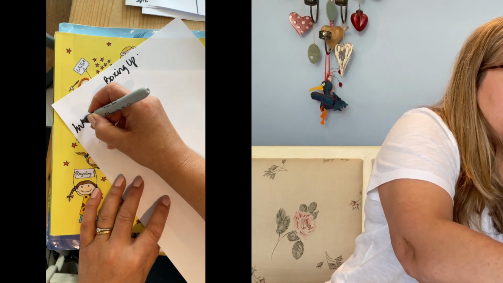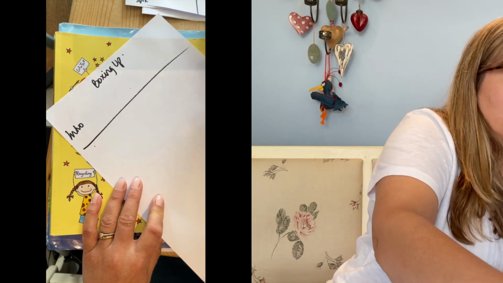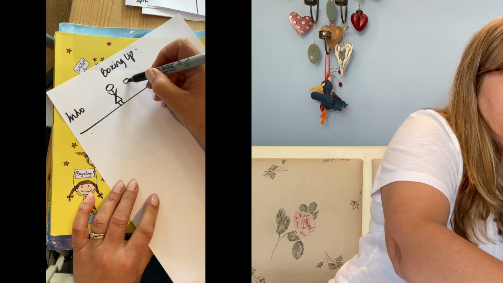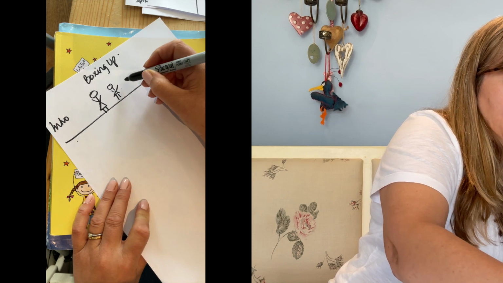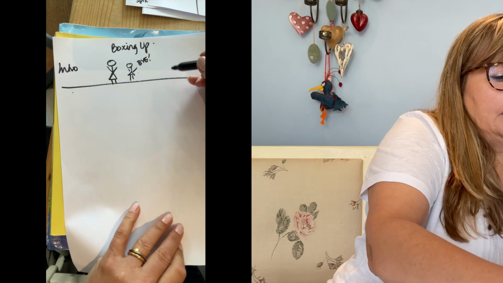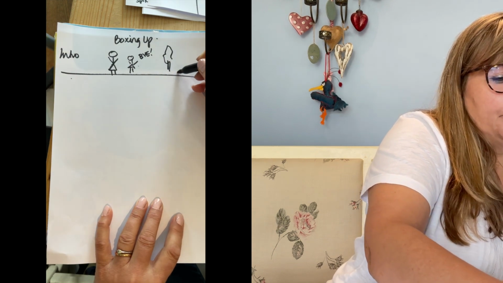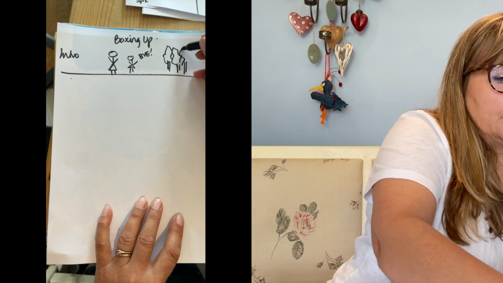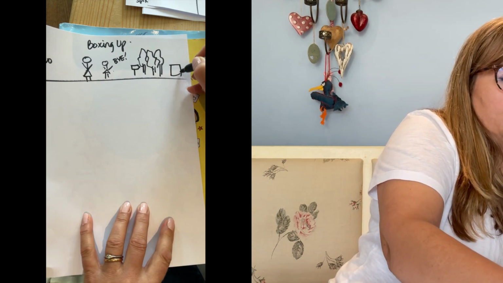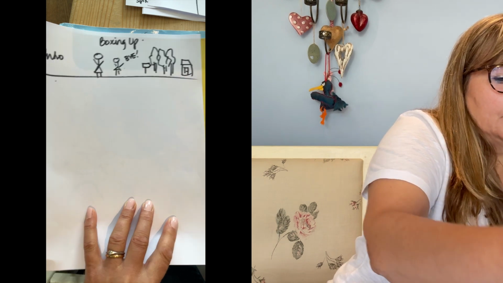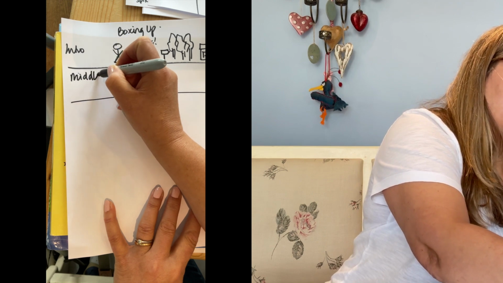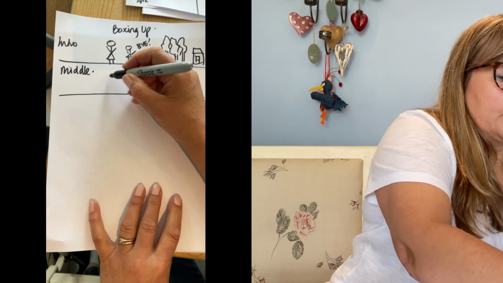Right, the introduction. Well, in the introduction, we meet the girl or the boy who's their character and their friends, and they're all out playing, and one of them says bye because they're going home, and that leaves the little girl alone in the forest, and they've got to go home, which is this way. So they've got to go through the forest to get to their house.